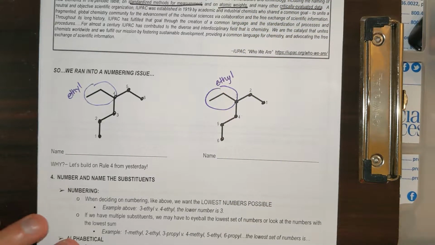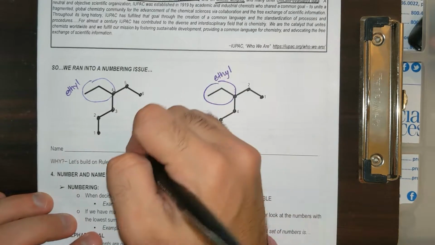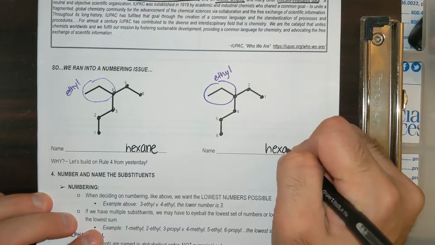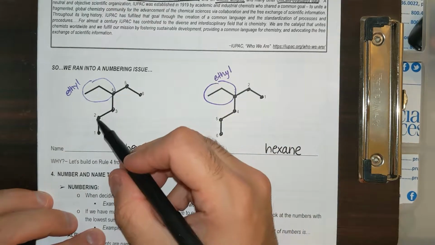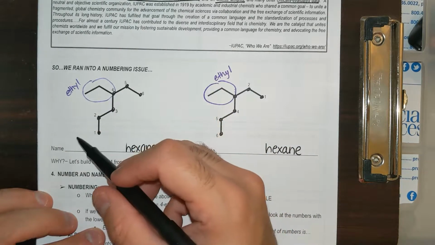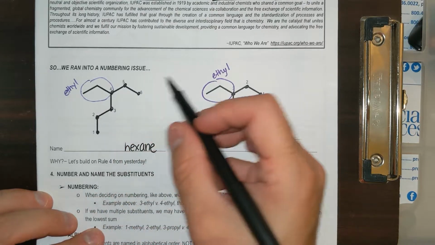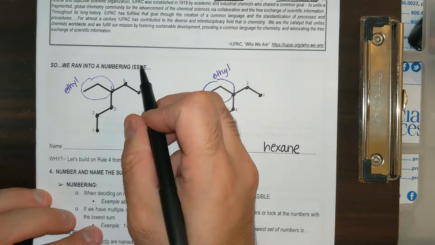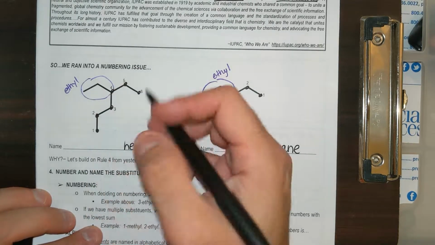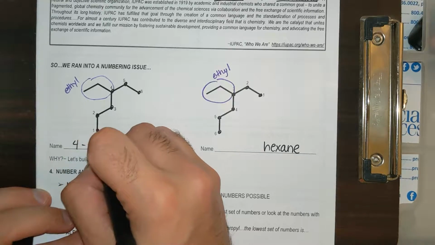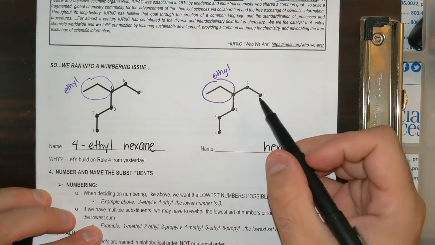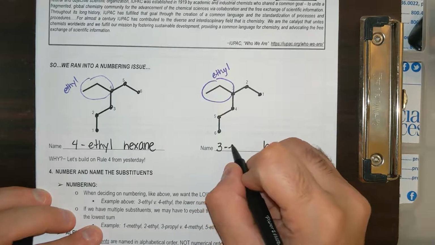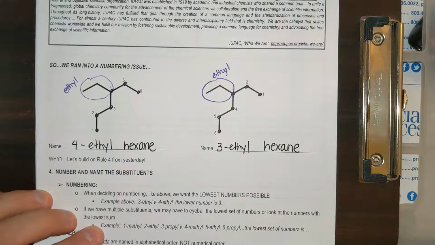The longest chain is 6. So I'm going to write the parent name, which is hexane. And now combining what I mentioned on the page before, I'm going to use the number that I have the chain numbered with. You're going to have to number the chain backwards and forwards. So for this one, if I count it from bottom to top, this will be 4-ethylhexane. If I number it from top to bottom here, this is going to be 3-ethylhexane.